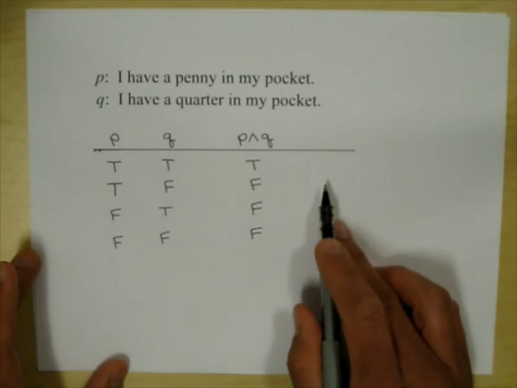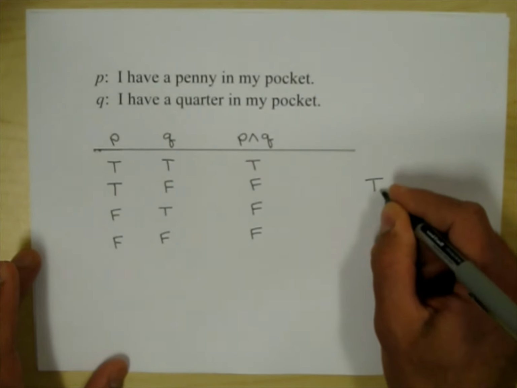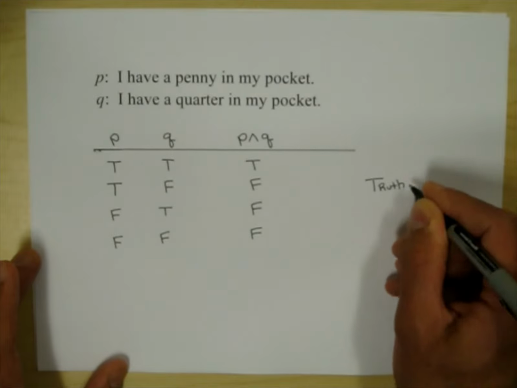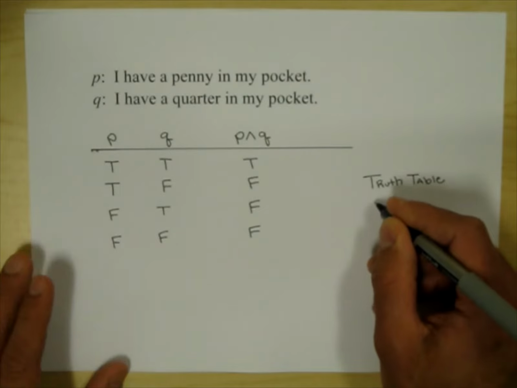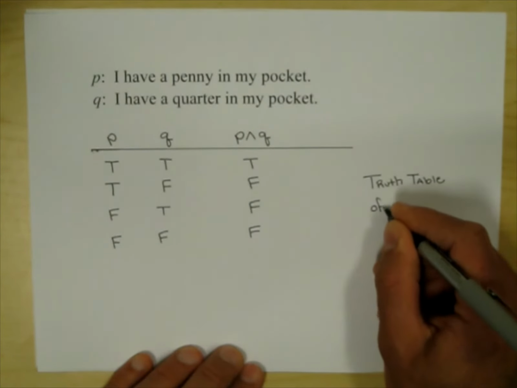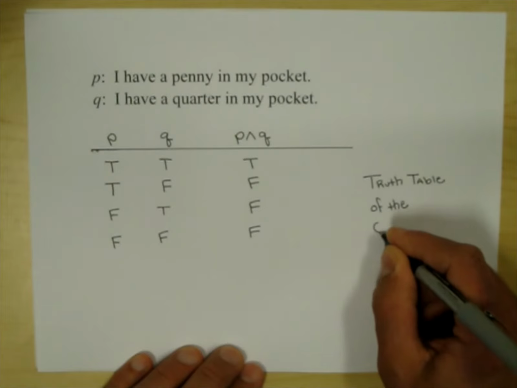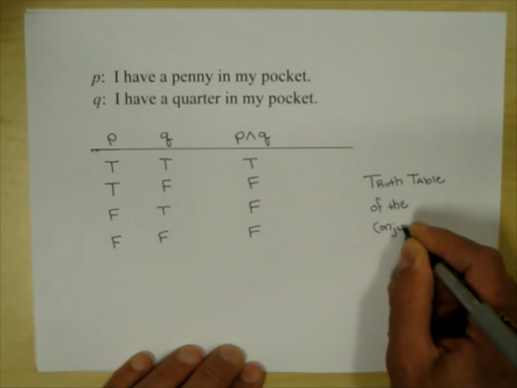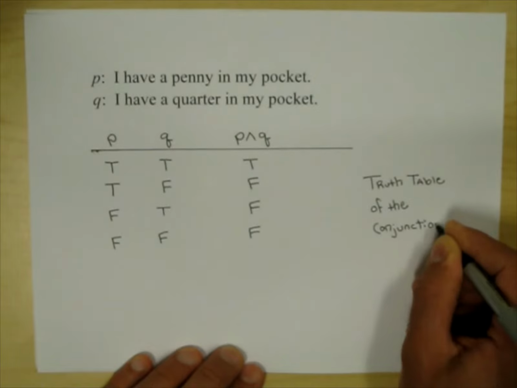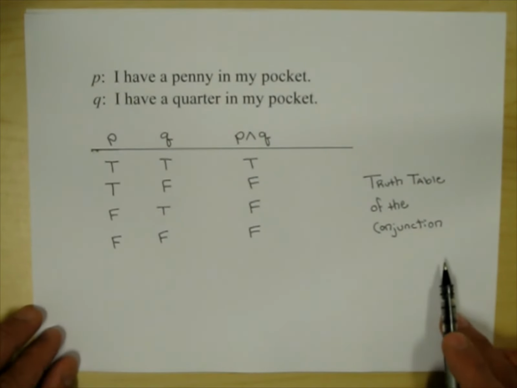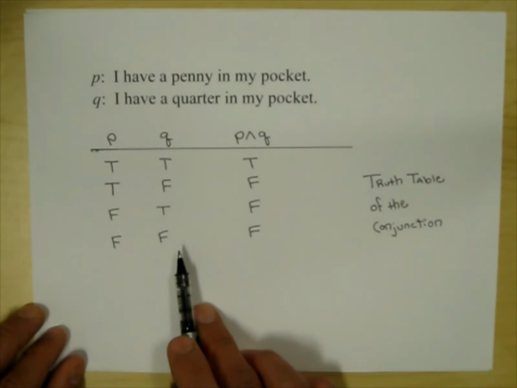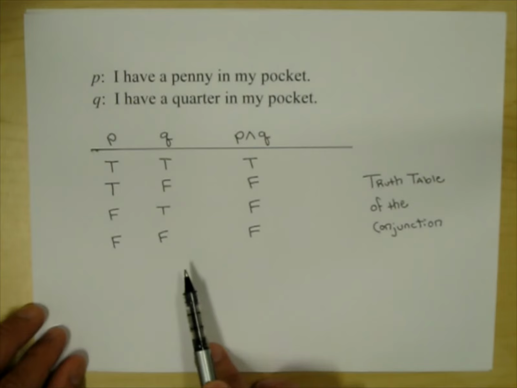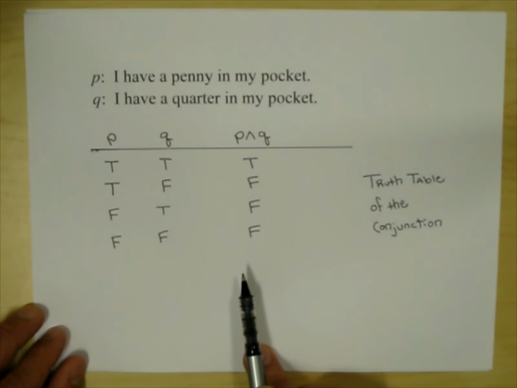And so this right here, what we just constructed, is the truth table of the conjunction. Lots of logic books and math books will just say, here is the and, and this is how we define truth for and, and they'll call this truth table here a definition. Okay, so that's what some logic books will do.